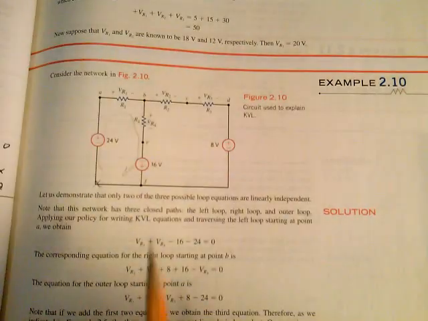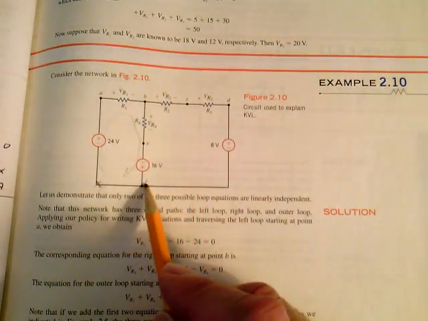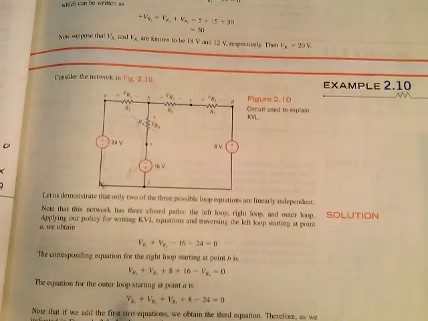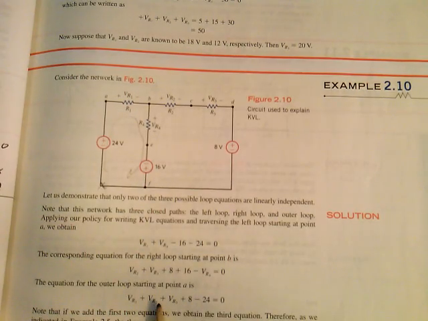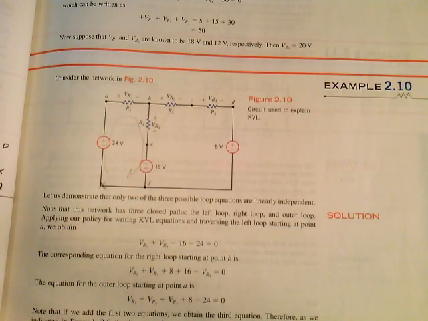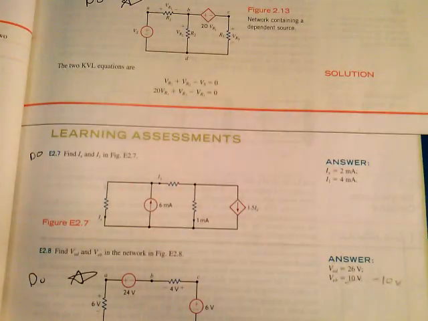I want you to go ahead and do it on the right loop here. Start down here at point F and go around and see if you get basically this equation and he gets down here in the book. We're just setting you up for the next chapter here. Let's take a look at 211.